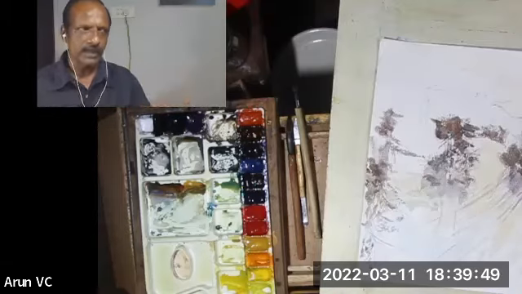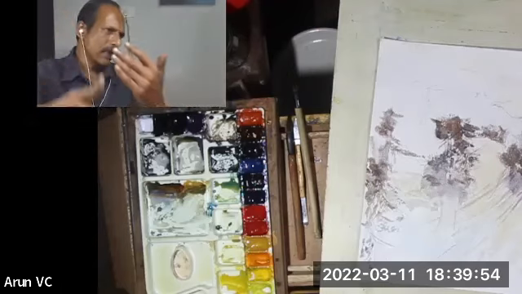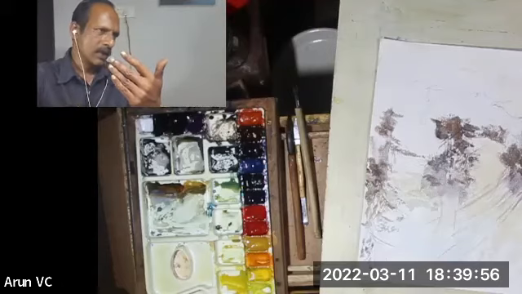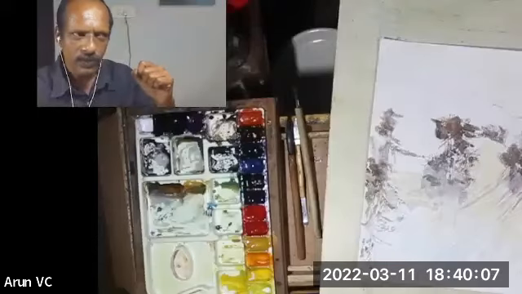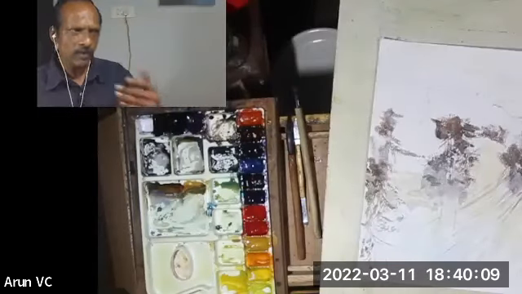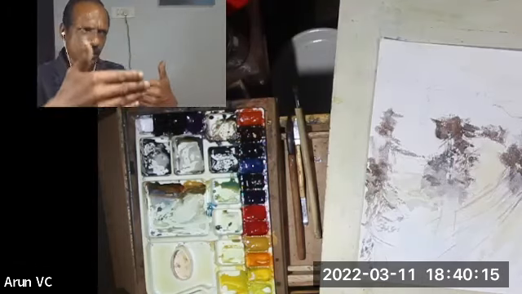Values means one color, when it goes away from you, becomes paler and paler, no? I'm going too dark, you mean? I should start lighter, is that what you mean? Value means the colors are brighter when it is very close to you. When it goes away from you, it becomes paler.